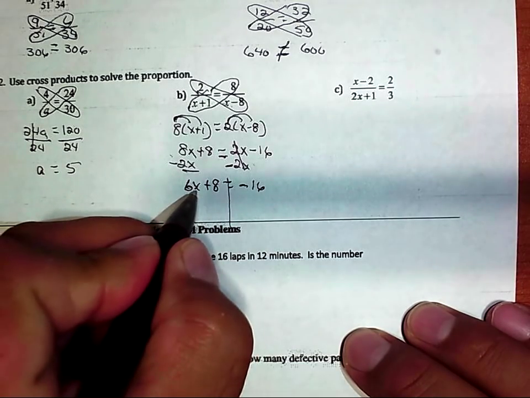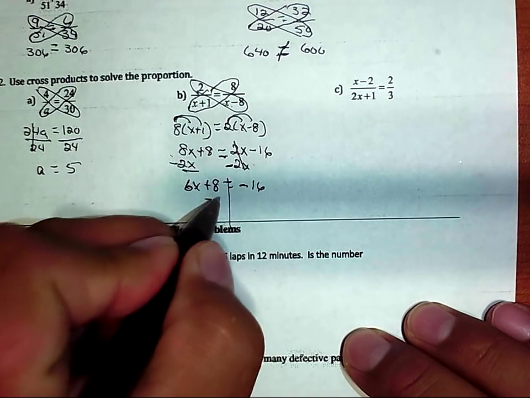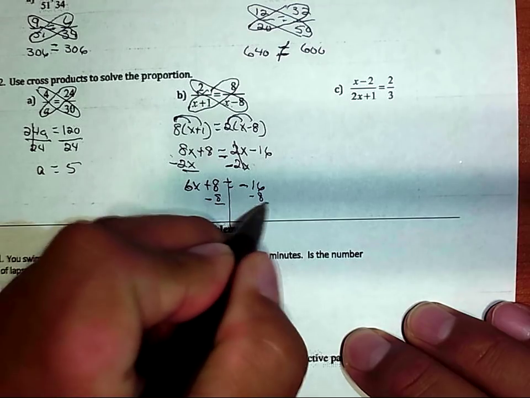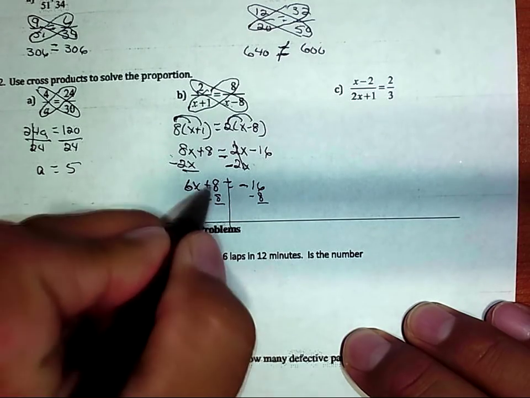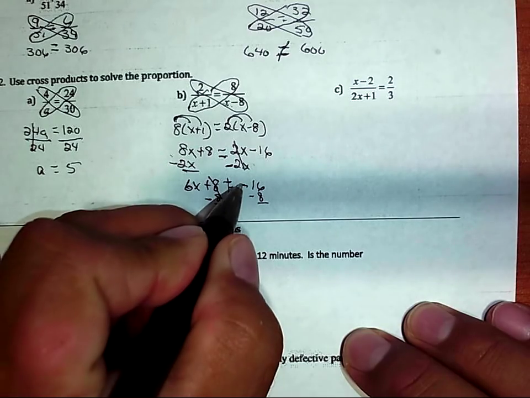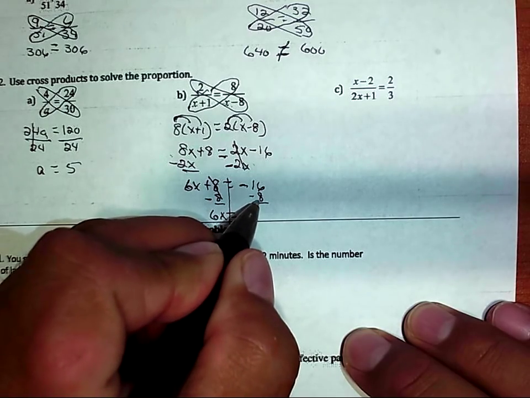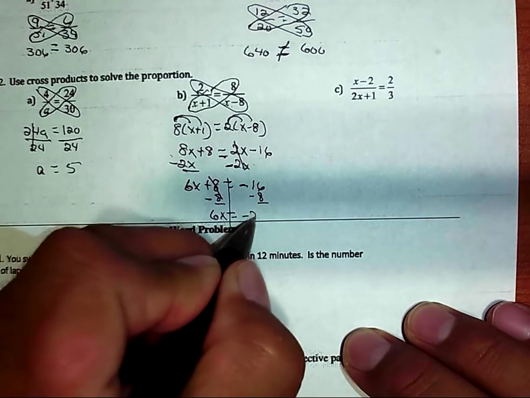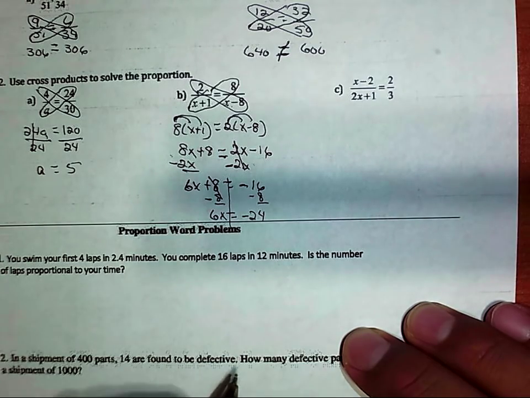The number farthest away from x is 8, so I'm adding an 8, so I'm going to subtract, and I'm going to subtract. So this becomes a 0, so we have 6x is equal to negative 16 and negative 8. Well, that would be negative 24. And the last step, guys, is divide.